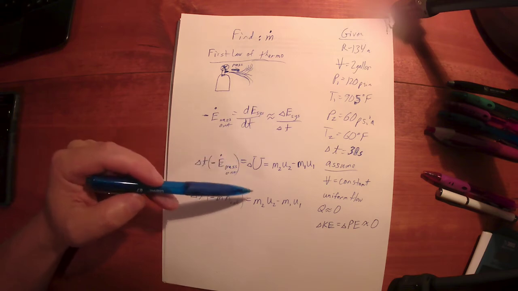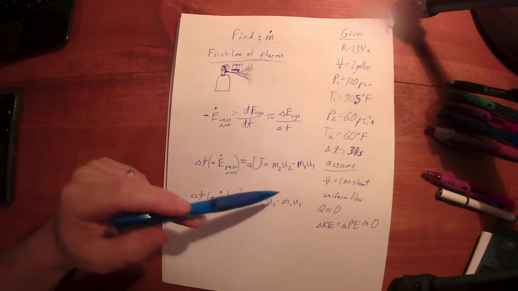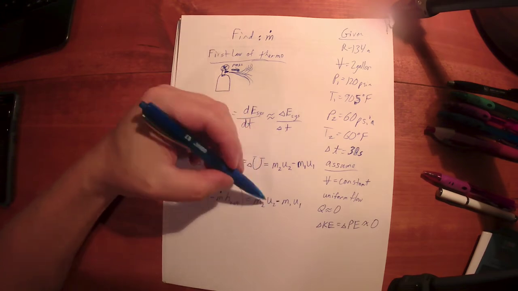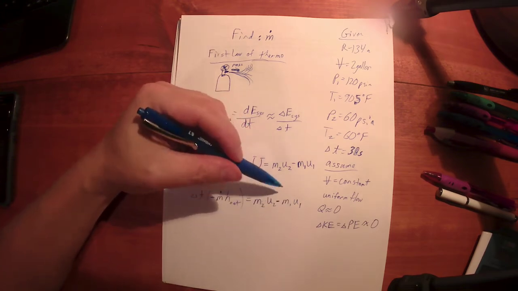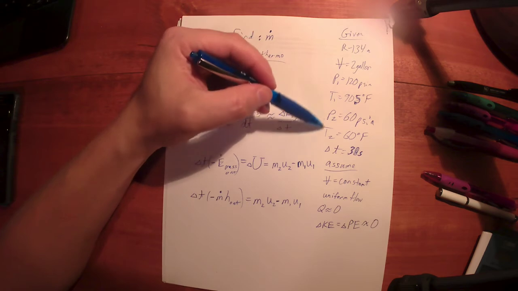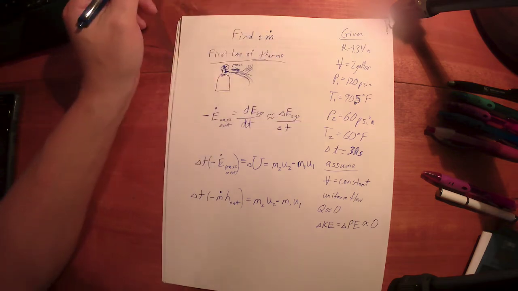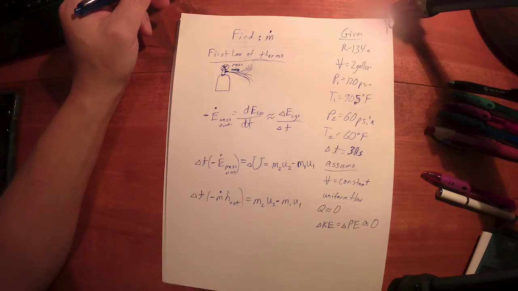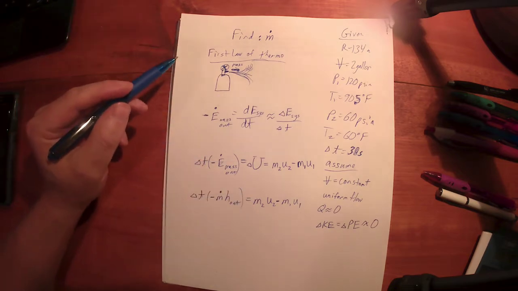Can I find these masses? I don't know these masses. That wasn't given. Now, I think we can find these u's, right? I think we can agree we can find these u's. I've got a pressure and a temperature at both states. That's normally enough information to find a u value. And what about the masses? How do we find the masses?